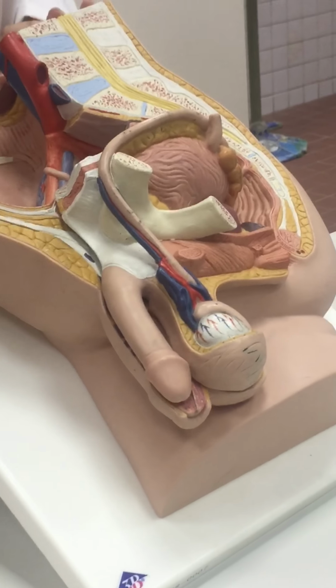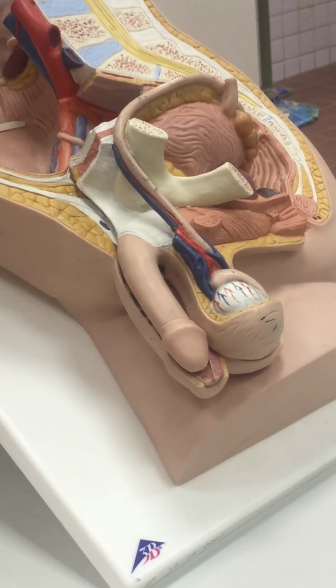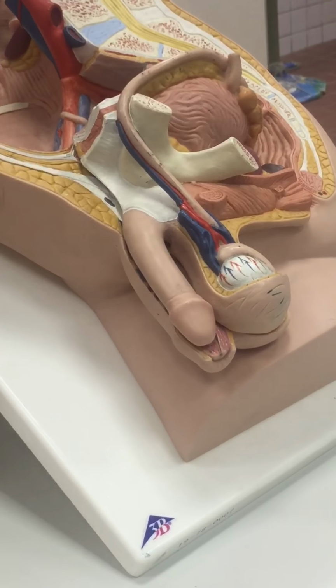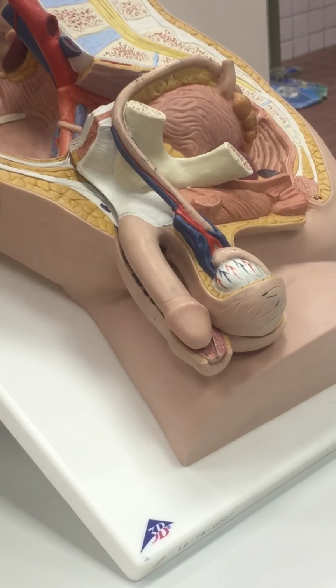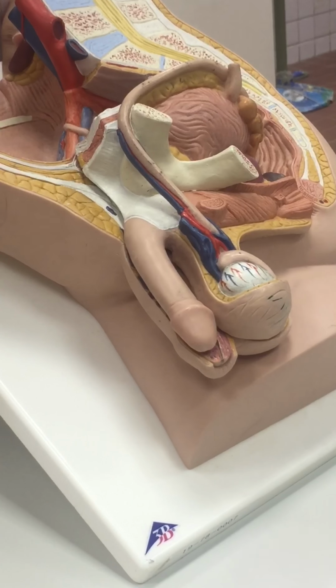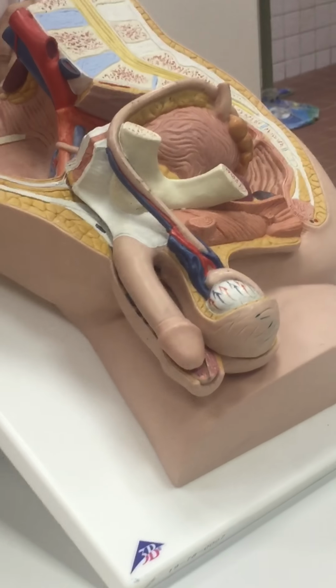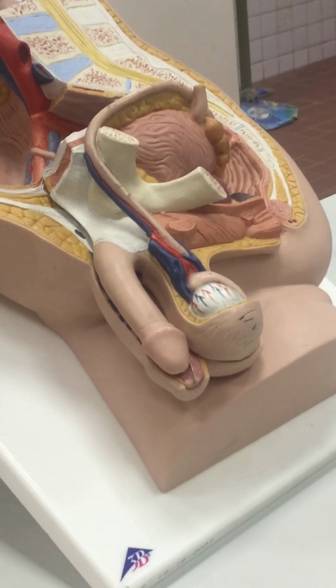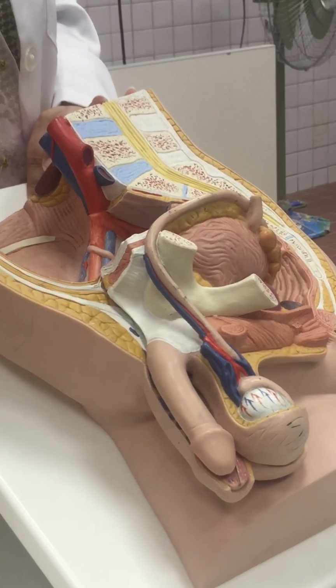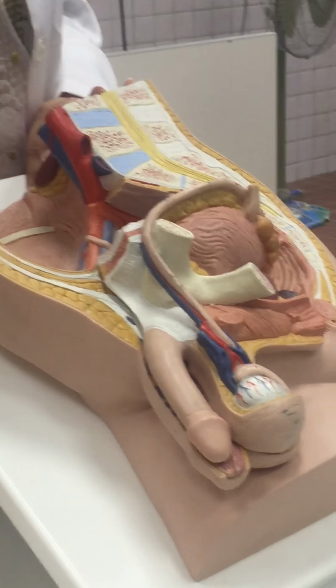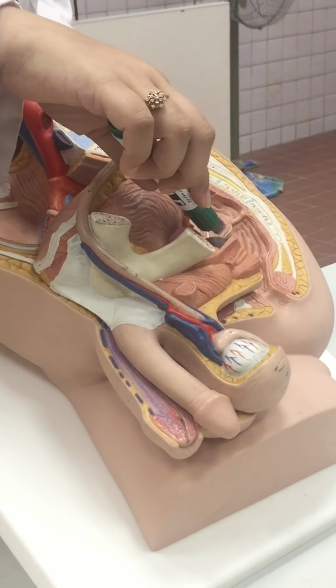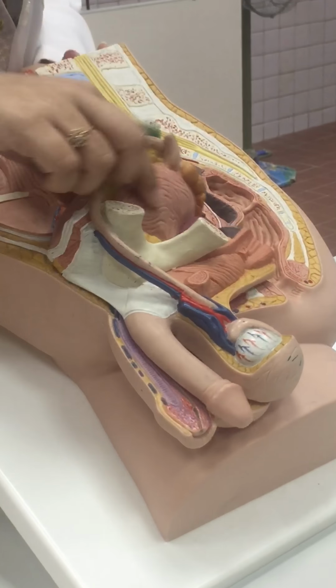Yes, naming the part, Doctora. Yes, name the part. If there is any question like testes, what is the function? Produce testosterone, produce sperm. Okay. Bladder, identify. Prostate, what is the function? It is an accessory gland of the male reproductive system. Produce or add to the semen. Okay. Then seminal vesicle, accessory gland.